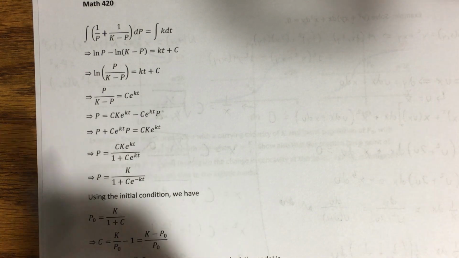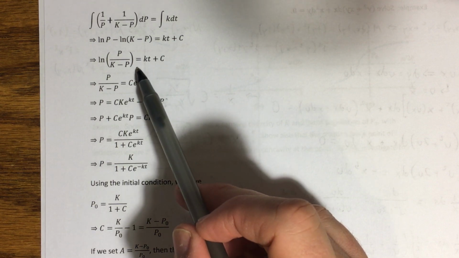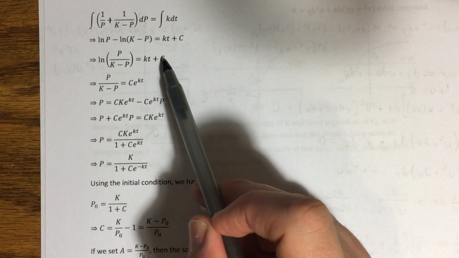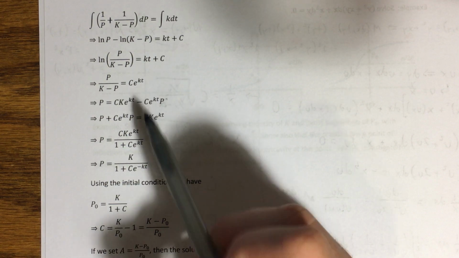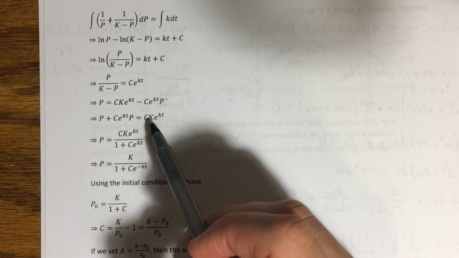And once again, we keep seeing this over and over again, but even though this would technically become e to the kt plus c, or e to the kt times e to the c, we just take that e to the c and continue calling it c and move it out front. Okay, so we've done this enough times to where you should be comfortable with that.